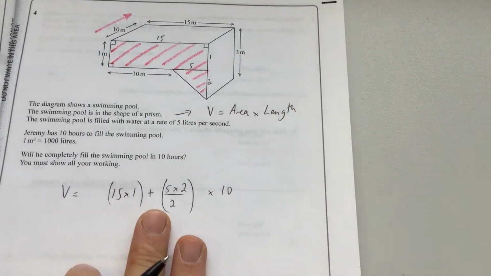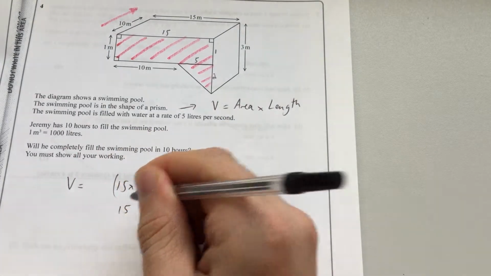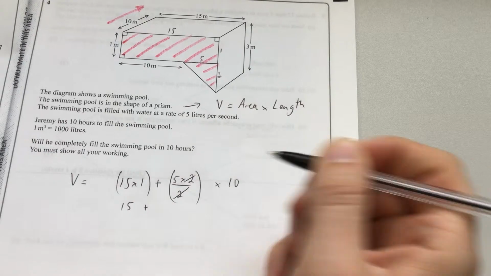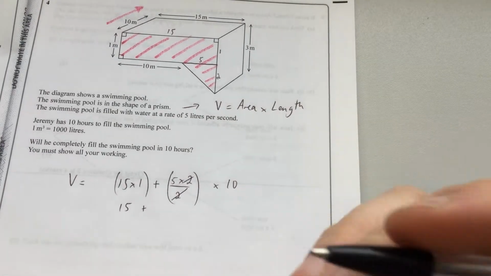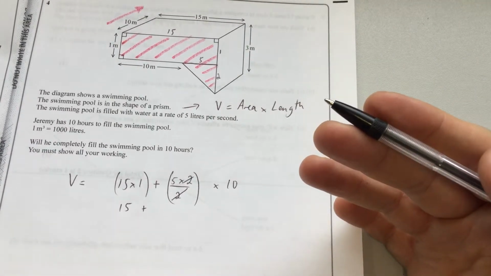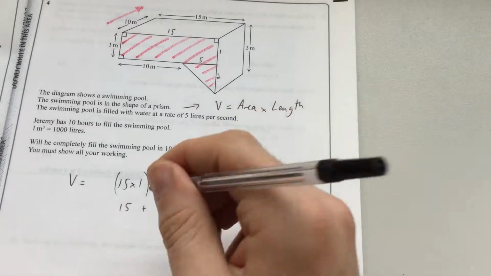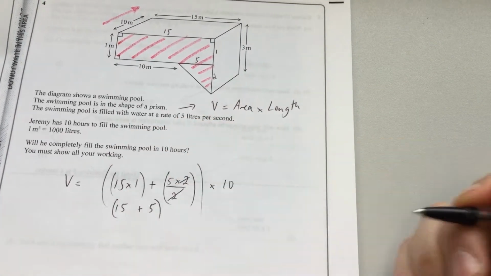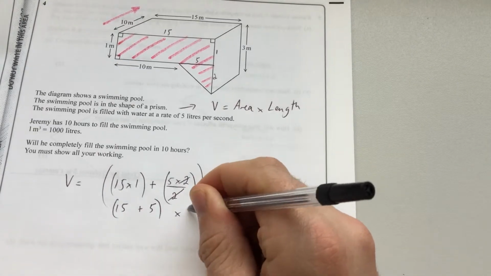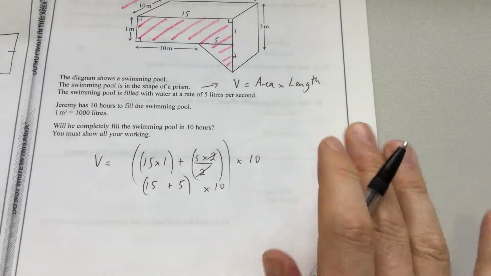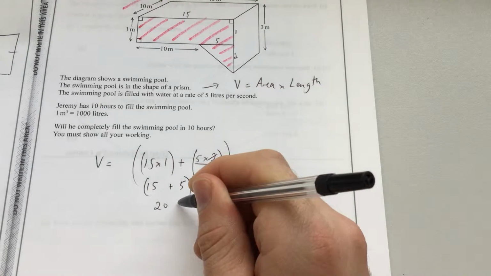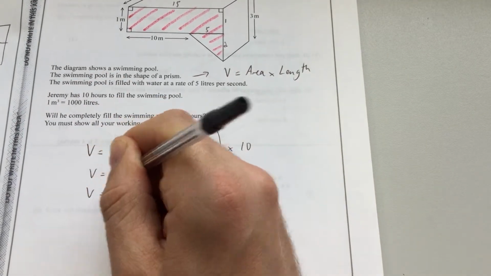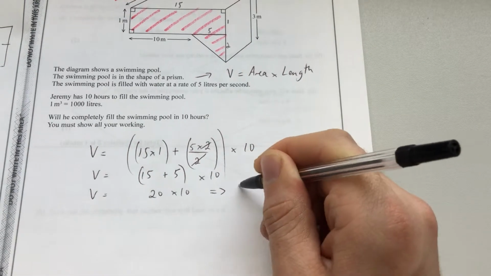So I'm going to work out my brackets first. So 15 for that part. 5 times 2 divided by 2, pretty much they cancel out. But if you did do it properly, 5 times 2 is 10, divided by 2 is 5. So we've got that. Okay, so remember this is the area of that shape. We'll times that by 10. So that's 20 is the area times by 10. So we know the volume of the shape is 200 metres cubed.